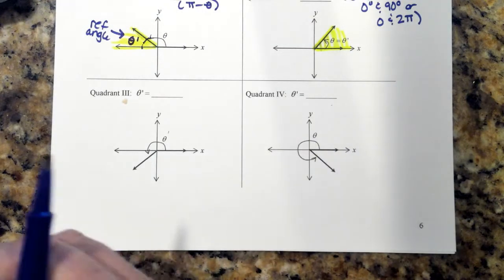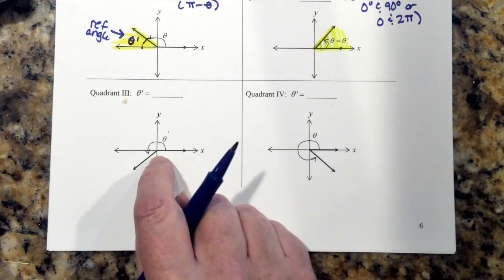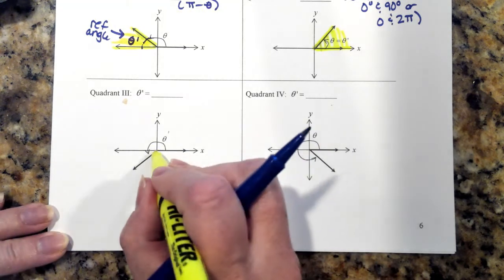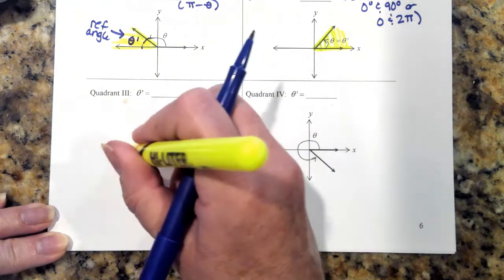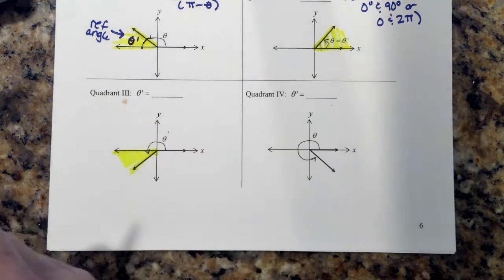Now, if you're down here in quadrant 3, we know that this is clearly an obtuse angle, greater than 90 degrees or greater than pi over 2. The reference angle is always between the terminal side and the positive or negative x-axis. So right here is my reference angle.